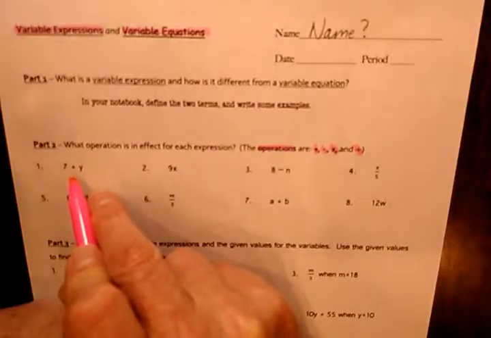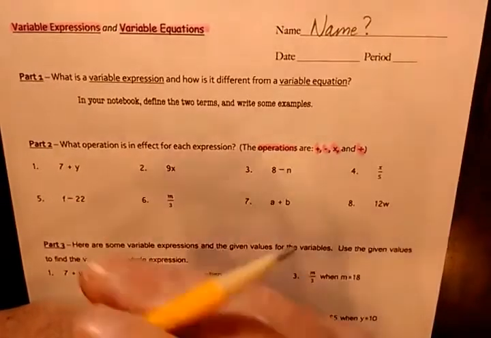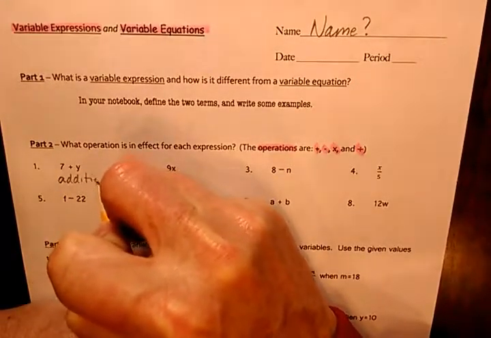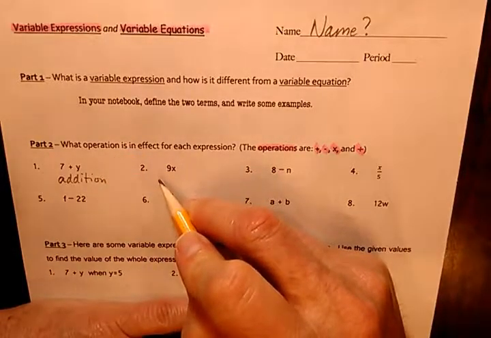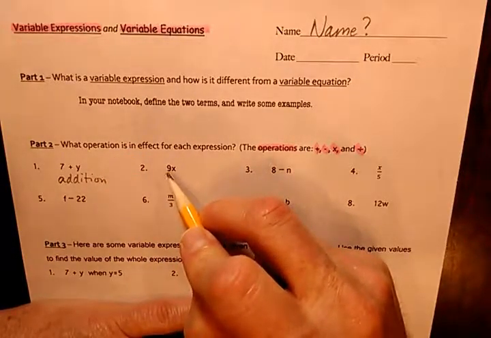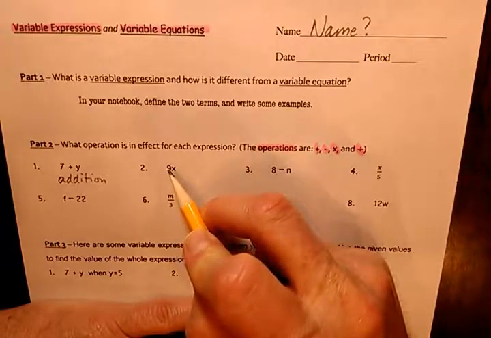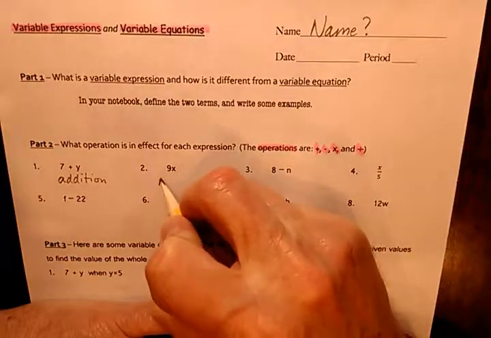The first one, what operation is that? 7 plus y, that's obviously addition. So let's write addition. Number 2, 9x. Whenever there's a number right next to a letter, it means we're multiplying that number times the letter. So this is multiplication.